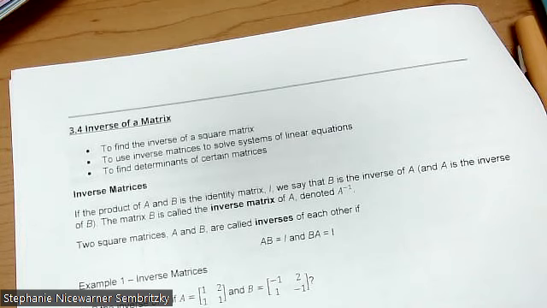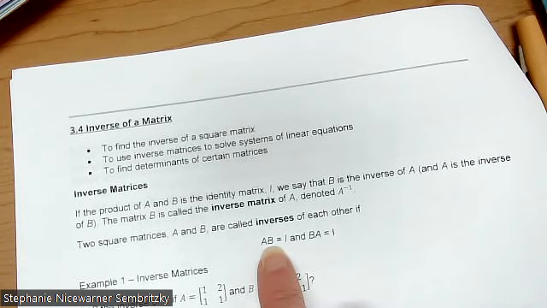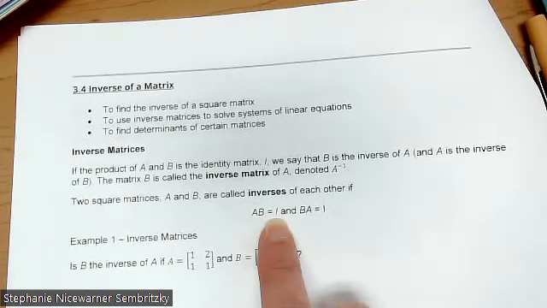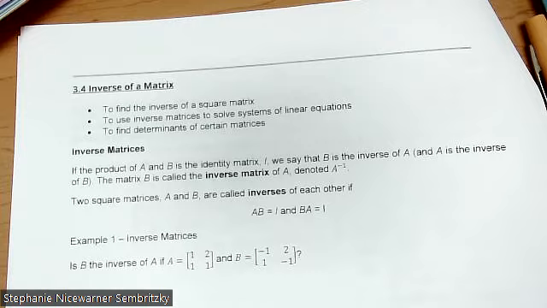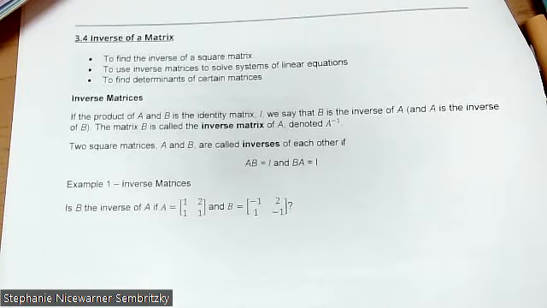So we have inverses that can undo each other. In other words, if I multiply two things times each other and get the identity matrix back, then they are definitely inverses of each other. So if I took these two matrices and multiplied them together, we're going to see if they're inverses.